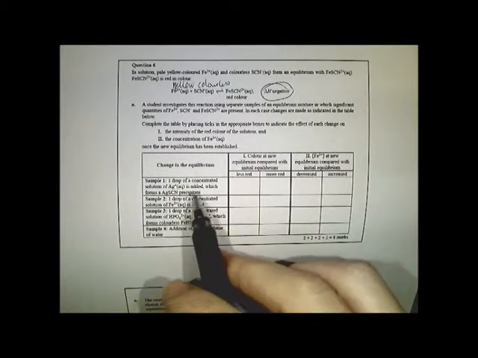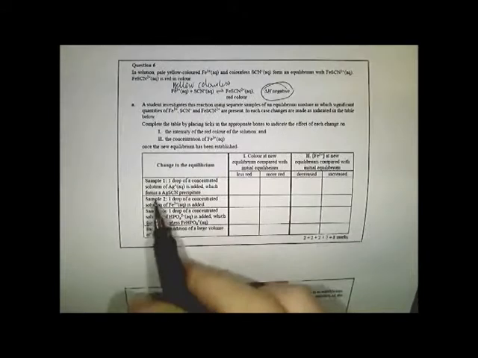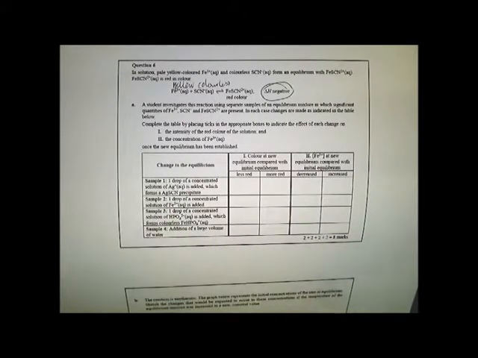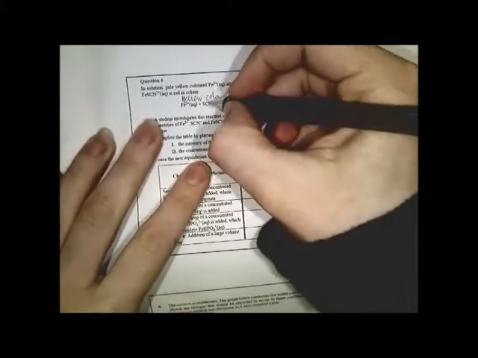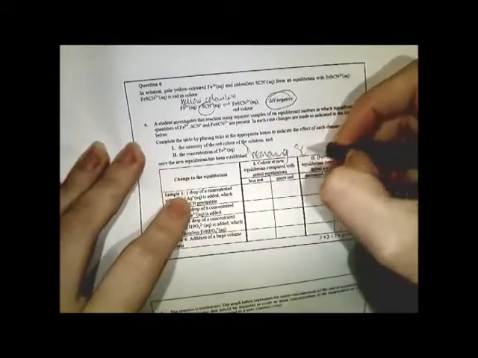Okay, so 1 drop of concentrated solution of Ag+ is added, which forms an AgSCN precipitate. So basically we're forming a precipitate out of these. So in other words, we are removing SCN.